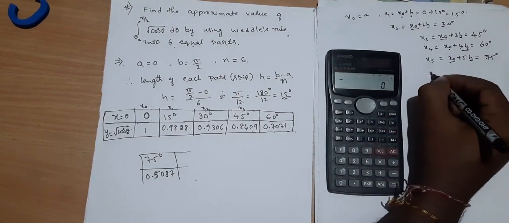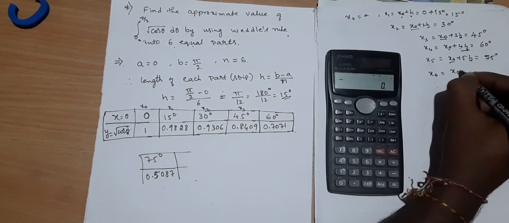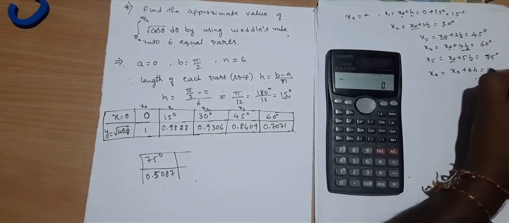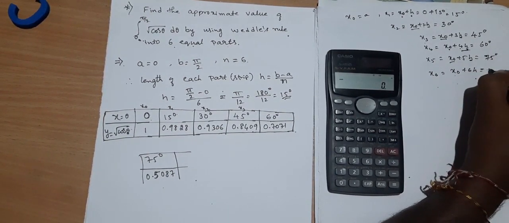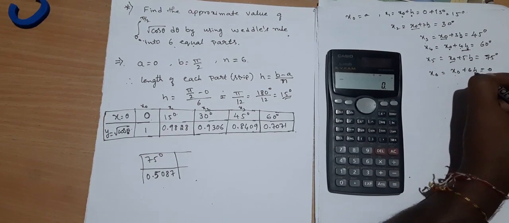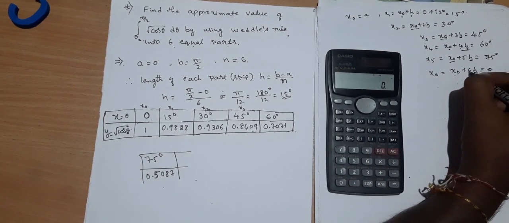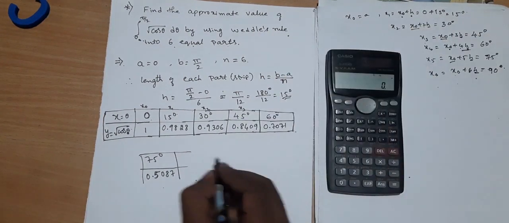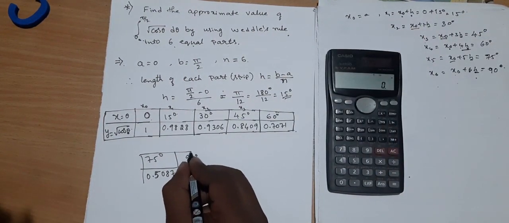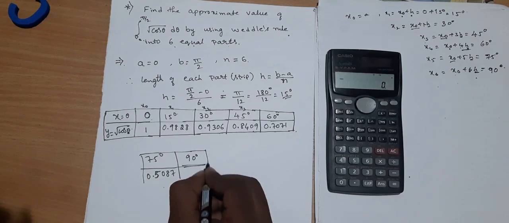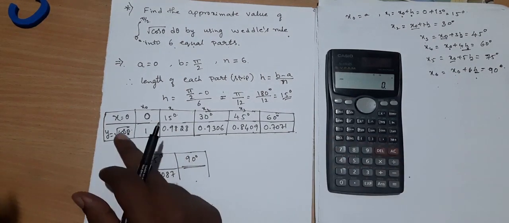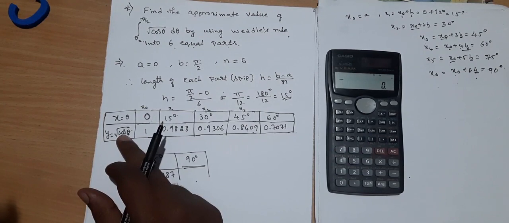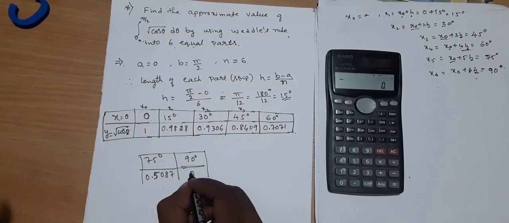Next, x equals x naught plus 6 times h. So what do you get here? x naught is 0 plus h value is 15. 15 into 6, you will get 90 degrees. So cos 90 is, what do you get? Cos 90 is 0. Root 0 means it is 0 only.